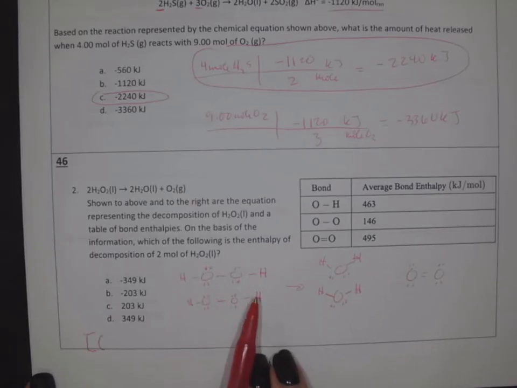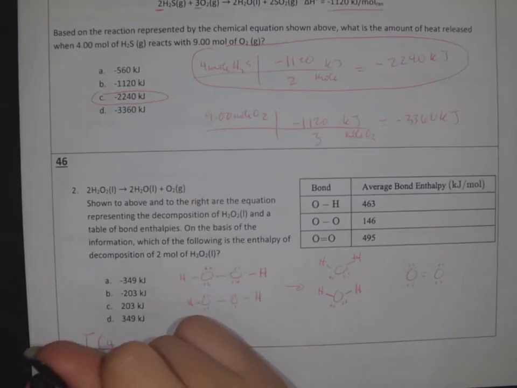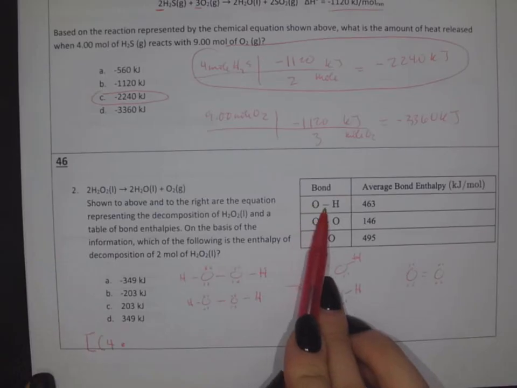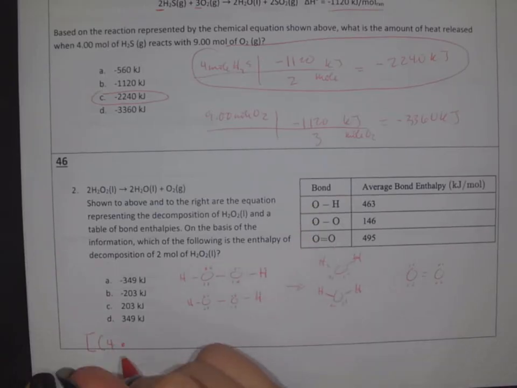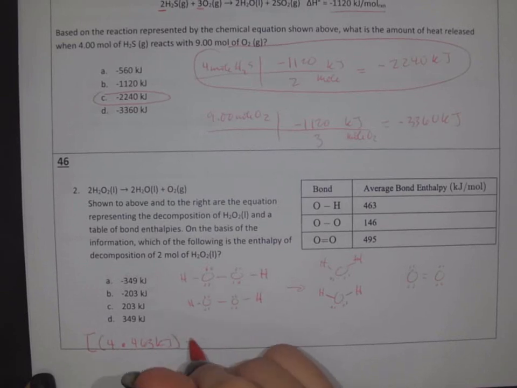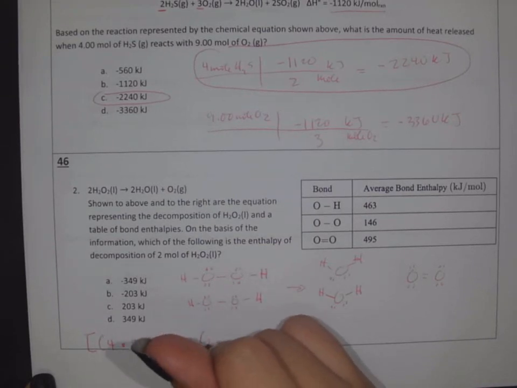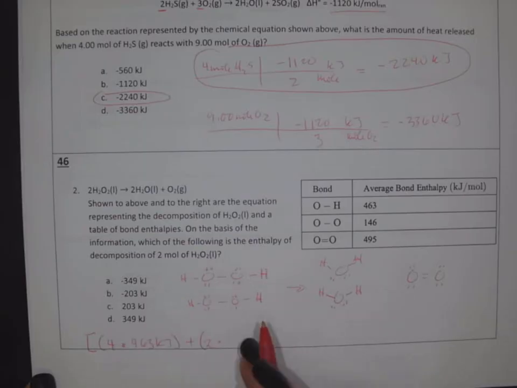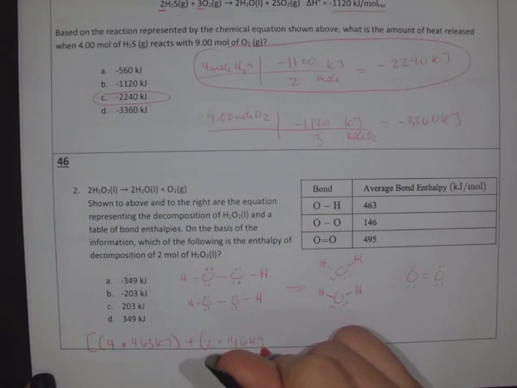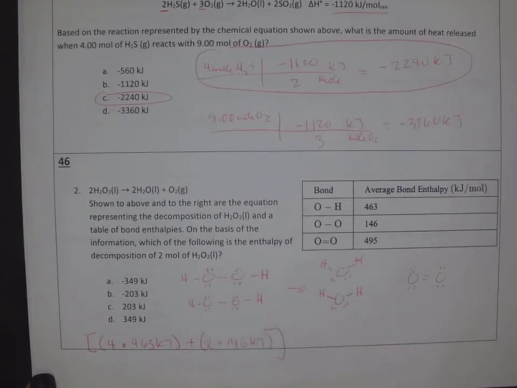So I have 4 of those hydrogens single bonded to oxygens, 463 kilojoules. And then I also have 2 of these oxygens single bonded to oxygen, 146 kilojoules. When I add all those together, that's the sum of the energy of the bonds broken.